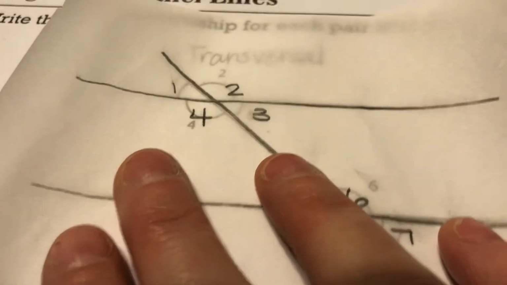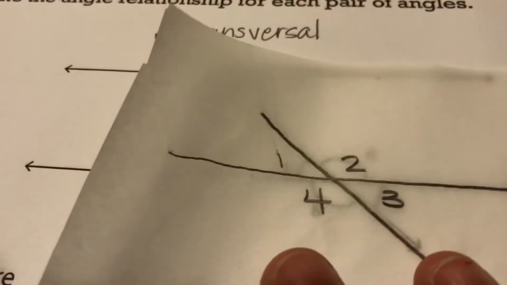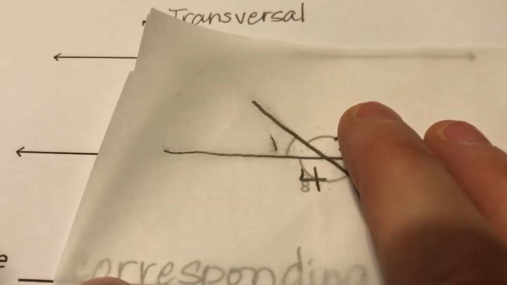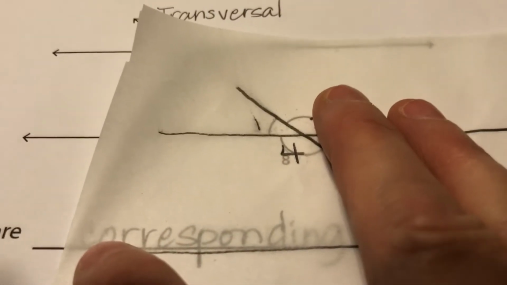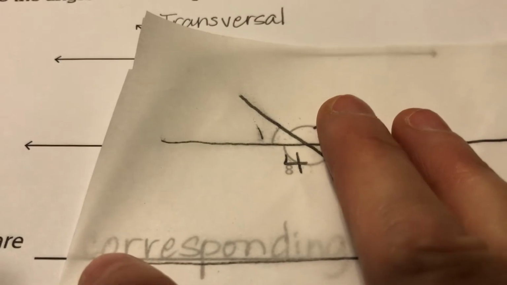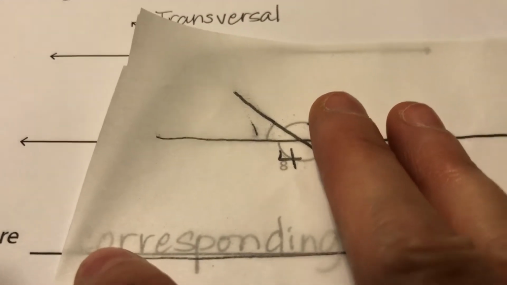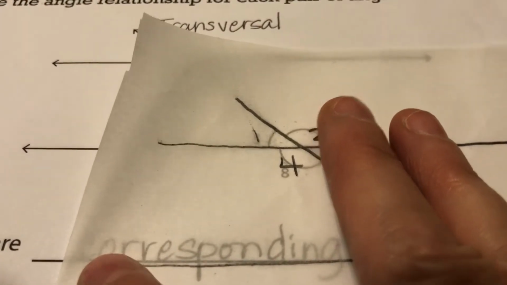It's hard. And I bring it down to where angle 5 is. Tell me what you notice about it. They have the same measure. So whenever you have corresponding angles, their relationship is they are congruent angles. They're going to be exactly the same measure. They're going to have the same measurement.